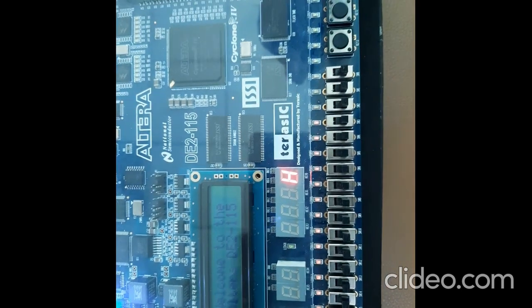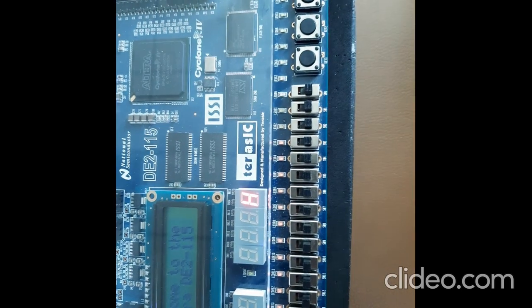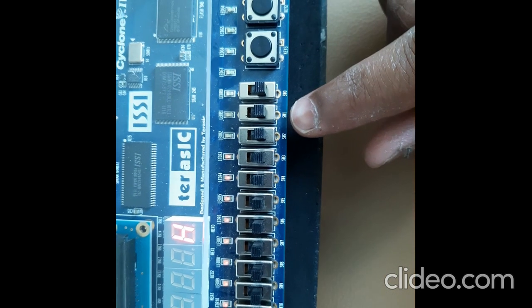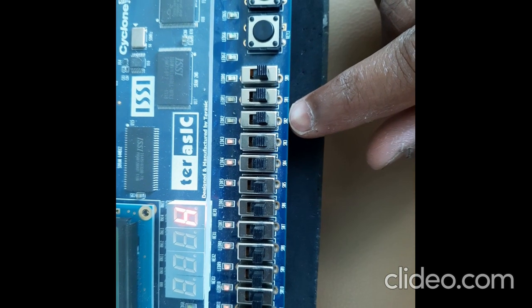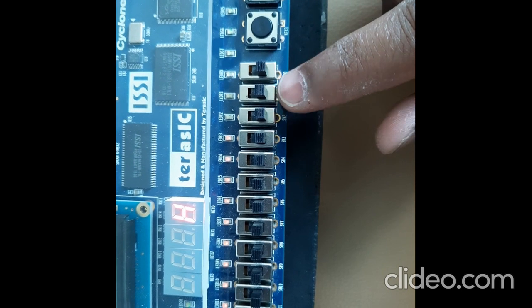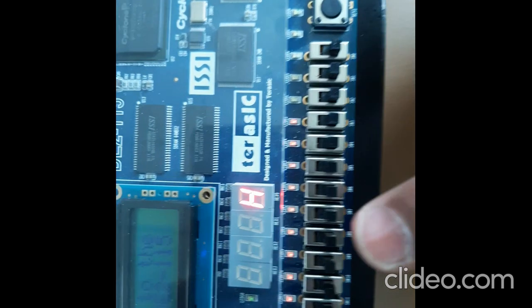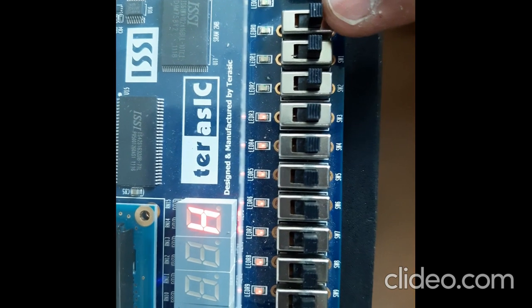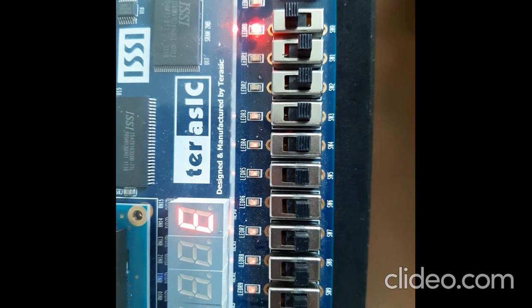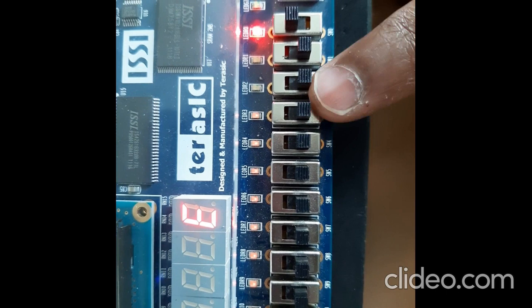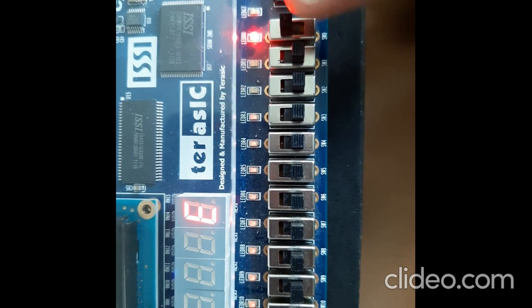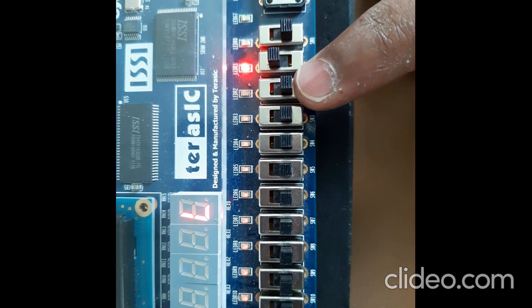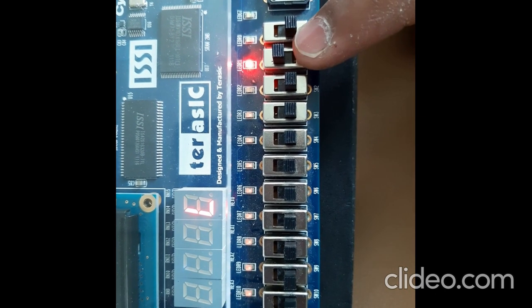Now coming to the result part, we can see that we have three inputs: switch 0, switch 1 and switch 2. When switch 0 is 0, switch 1 is 0, switch 2 is 0, the result is H. Now if I change switch 0 to 1, it will change to E. So for 0 0 1, the output is E. When I make switch 1 to 1, it becomes L. So when it is 0 1 0, the output is L.